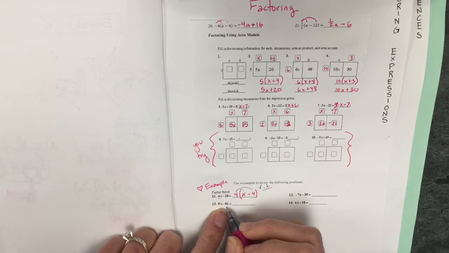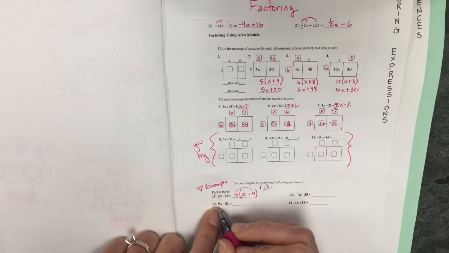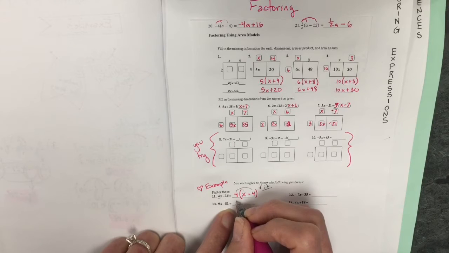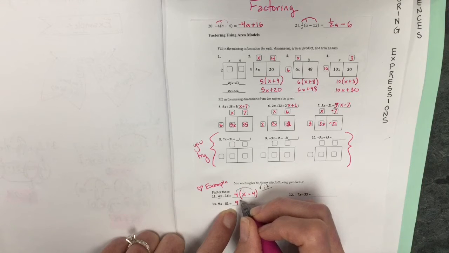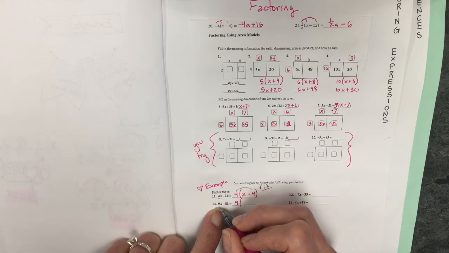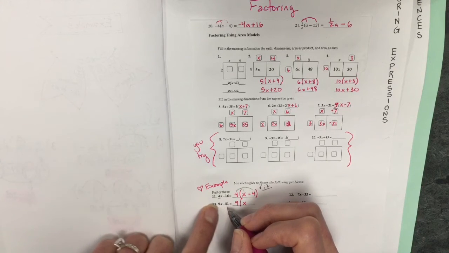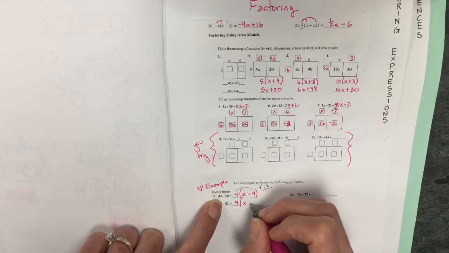Down here, 9x and negative 81. I see that 9 goes into both of these, and it's the biggest number that goes into both of them. So I'm going to factor out a 9. And what I have left after I factor it out, if I divide 9x by 9, you have x left. If I divide 9 into negative 81, I have negative 9 left.